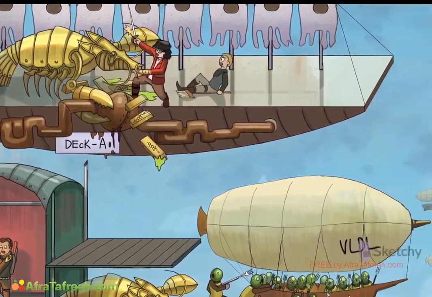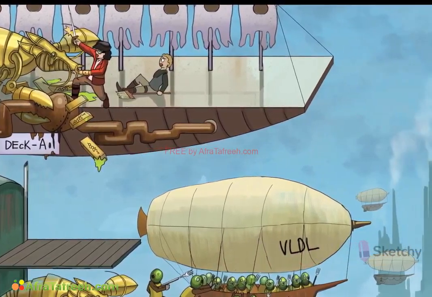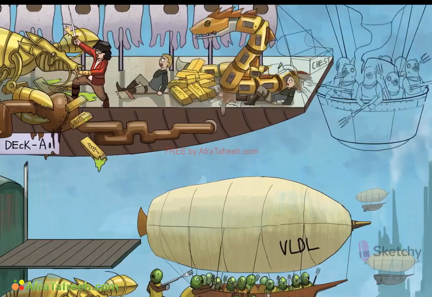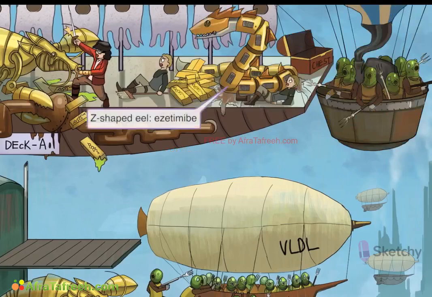We're going to introduce one more lipid-lowering agent in this sketch, ezetimibe, represented by this cool, shiny, alternate 1800s reality steampunk eel. Ridiculous, yes, but pretty badass nonetheless. Also, it's Z-shaped. Think ezetimibe, the Z-shaped eel.